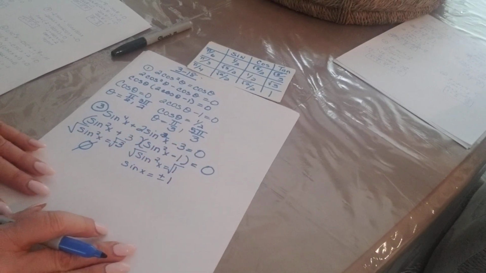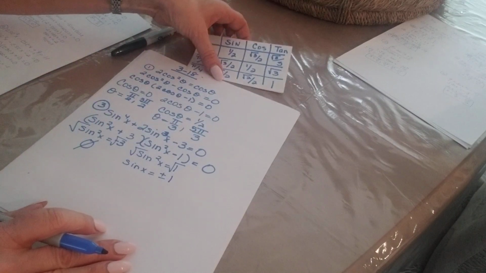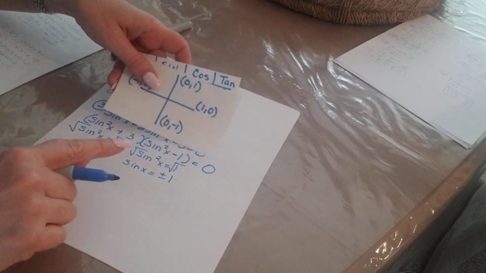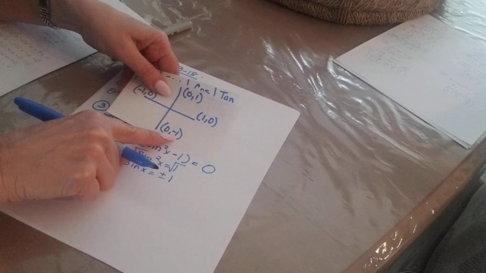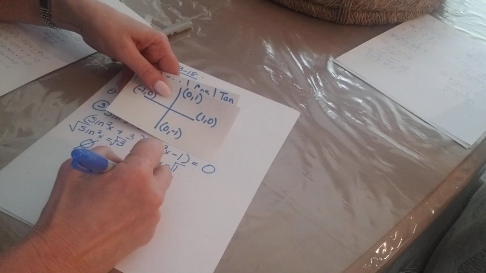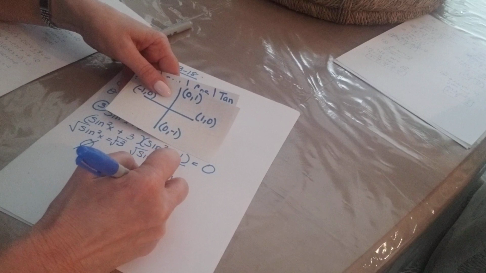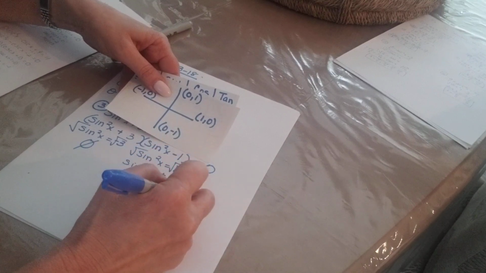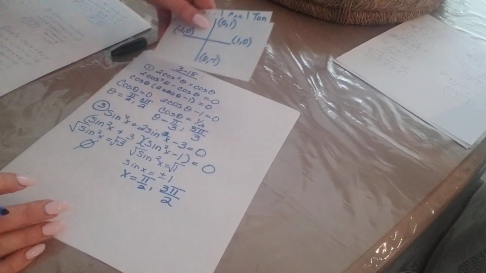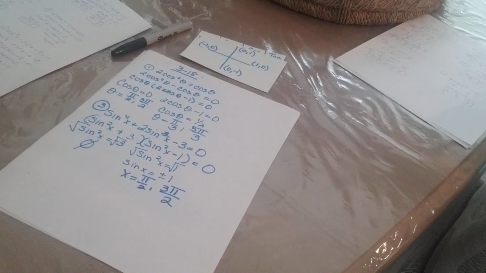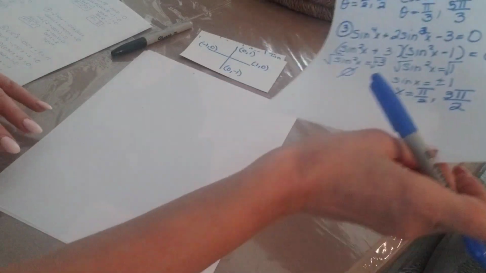The square root of 1, a lot of people didn't realize that. Positive sine 1, negative sine 1. You're talking about pi over 2 and 3 pi over 2. Okay, so that's how you work out number 3. Let's go to number 4.